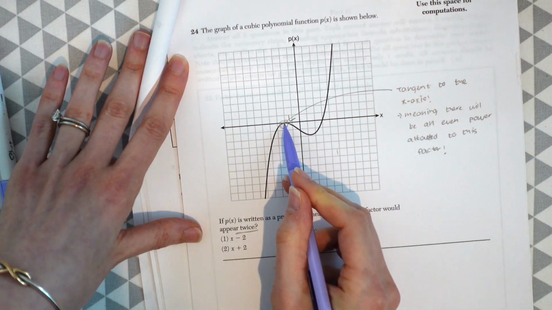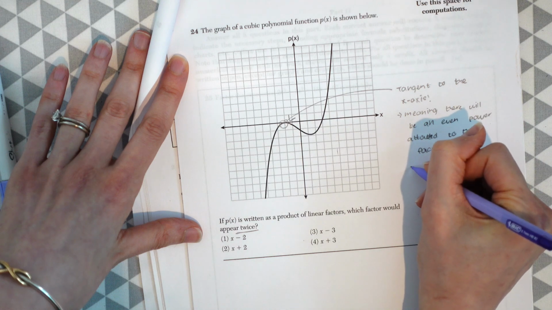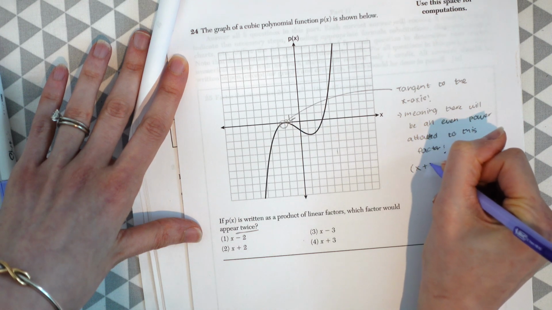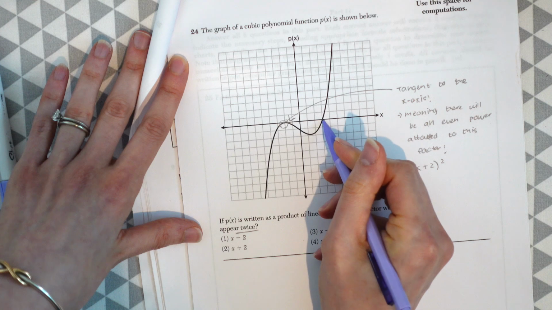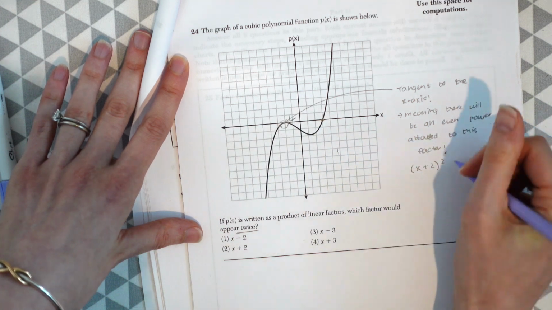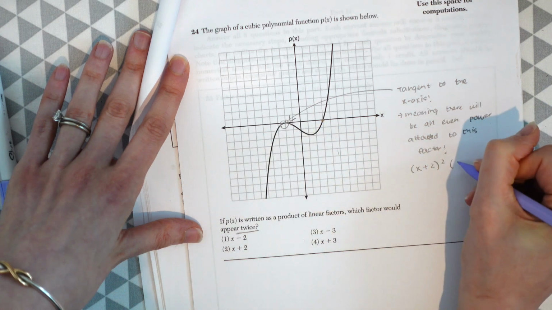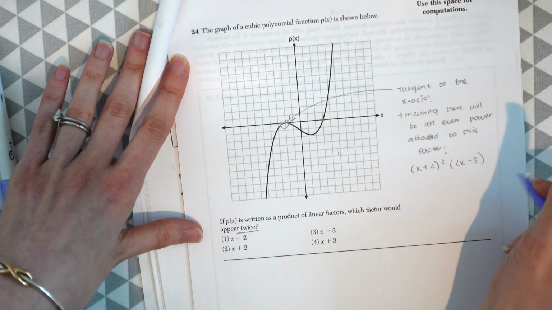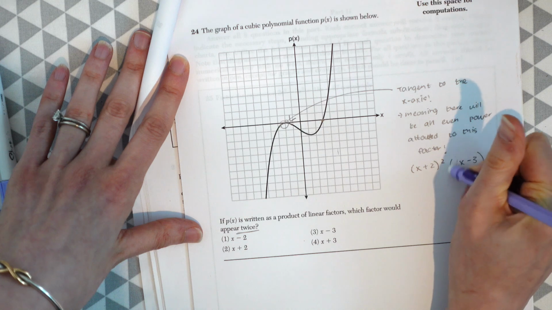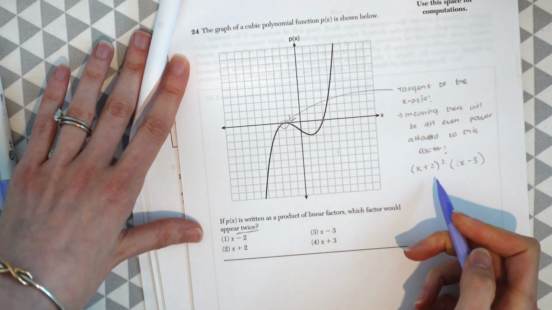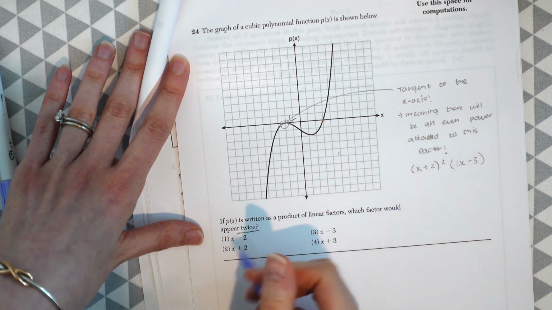So if you look at what the factor is, it's minus 2. So that means it's going to be x plus 2 squared. And just to find the other factor, since this is a cubic function, we know that this is going to be x minus 3, the other factor. So our answer here is x plus 2, choice 2.